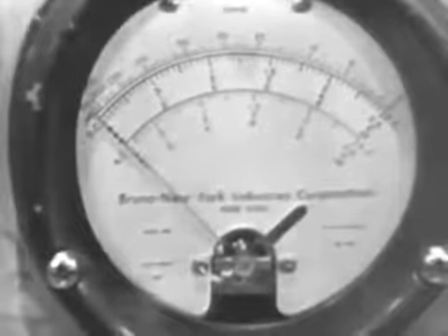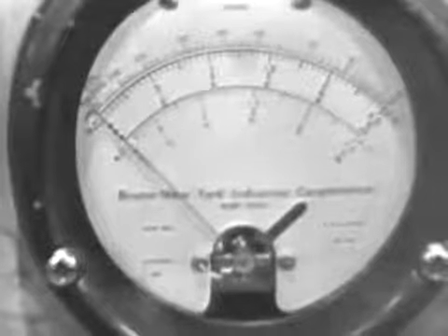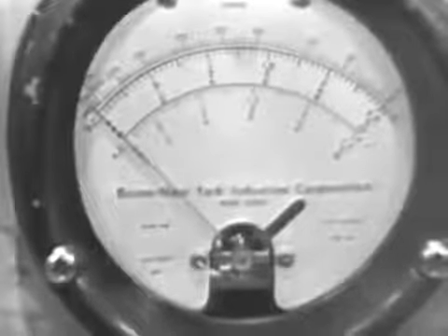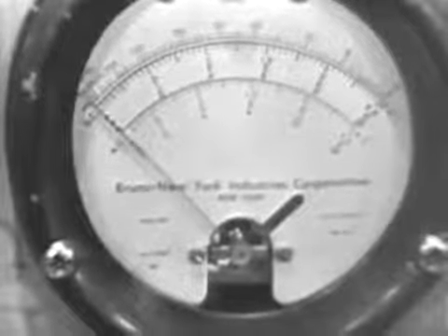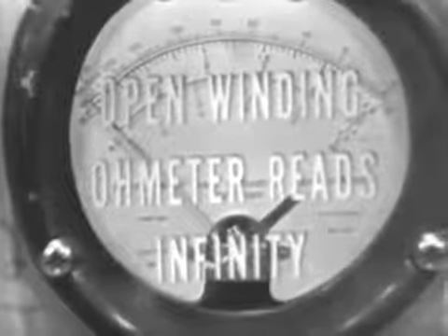If we'll take a look at the meter now, we'll see that it reads infinity. Well, since the PSM6 always reads infinity for an open, this then indicates that the 150 turns winding, the one I'm now measuring, must be the open winding.